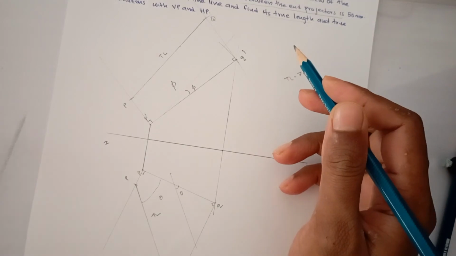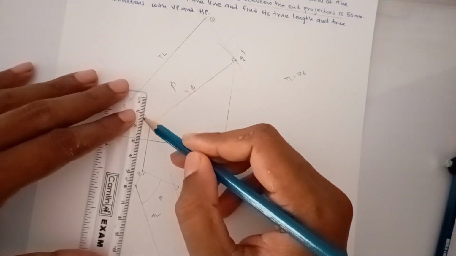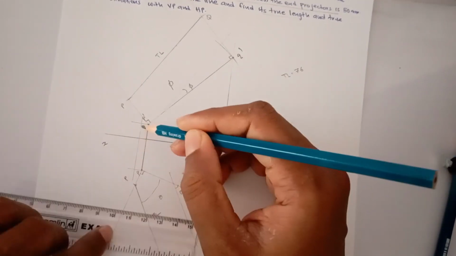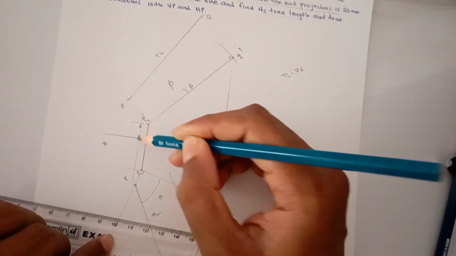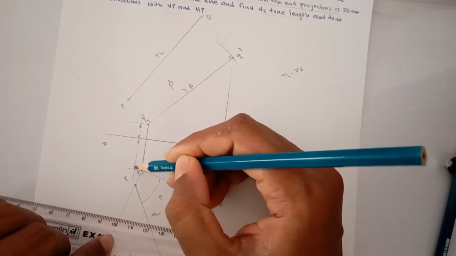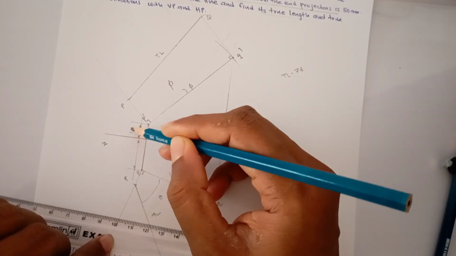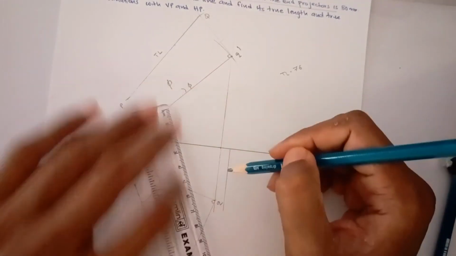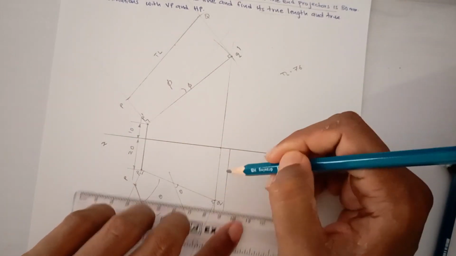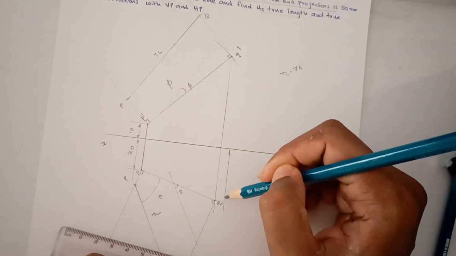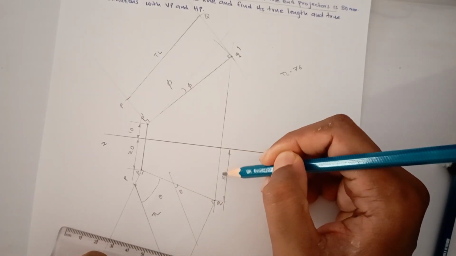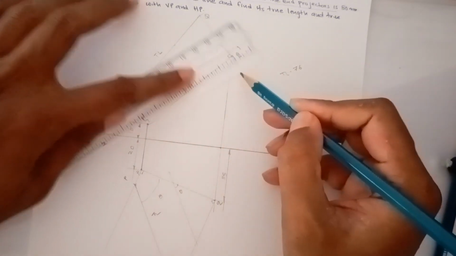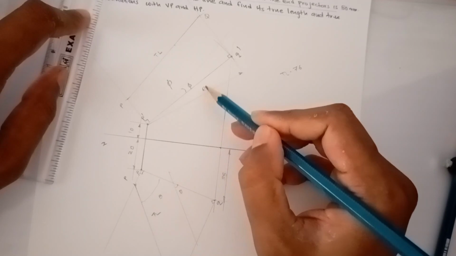So next is dimensioning. You know how to make the dimensions. Dimensioning is very simple. It's already given. This is 10 and this is 20. And this is given, this is 35. And the true length is also given, so this is R75.